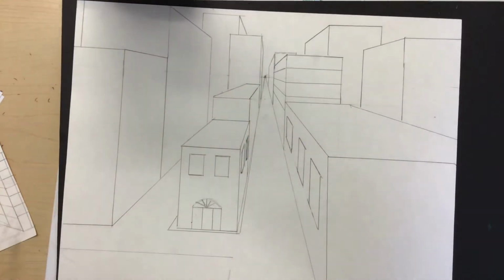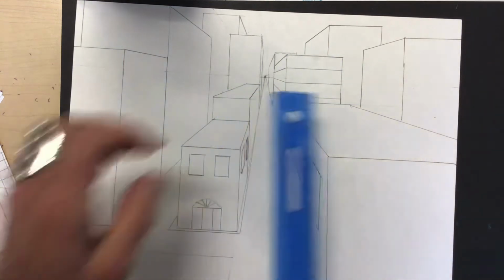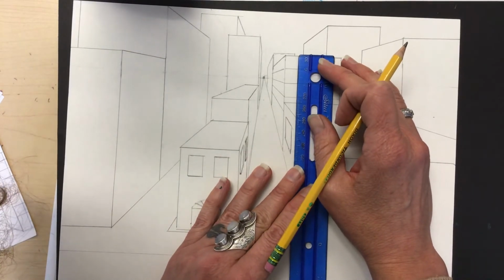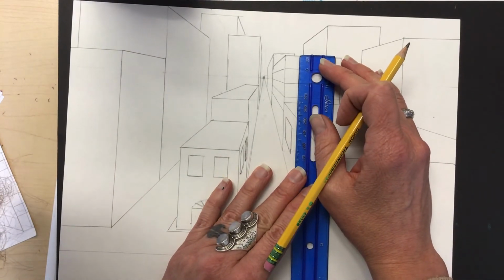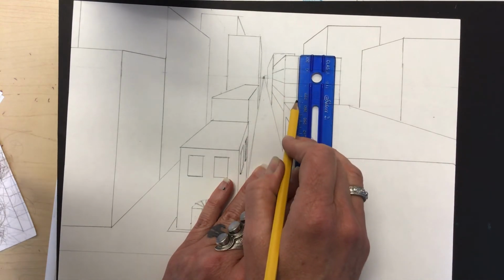So right now it just looks like a striped building. Maybe that's how you want to leave it. That looks kind of cool. But if you wanted to make lines coming down this way, you could do that too. So I'm going to show you that. I'm just going to try to equally space them. All right. So I'm going to start maybe right about there. I'm holding it flush, line down.